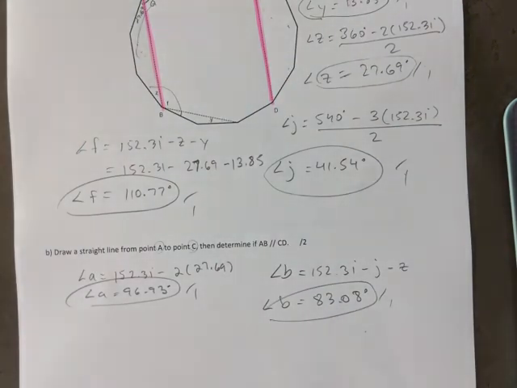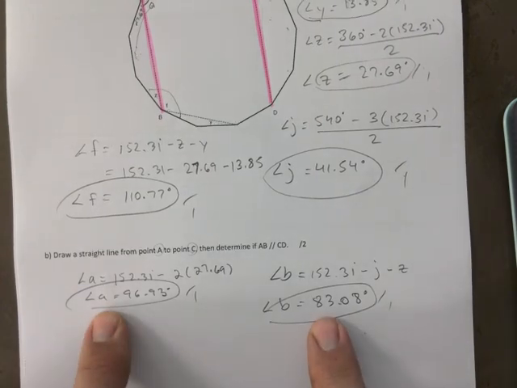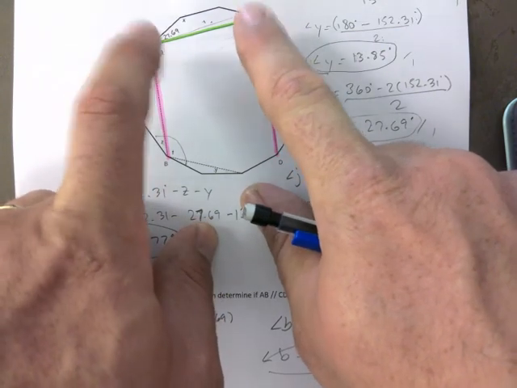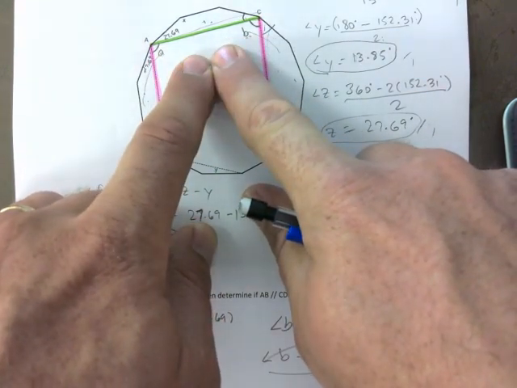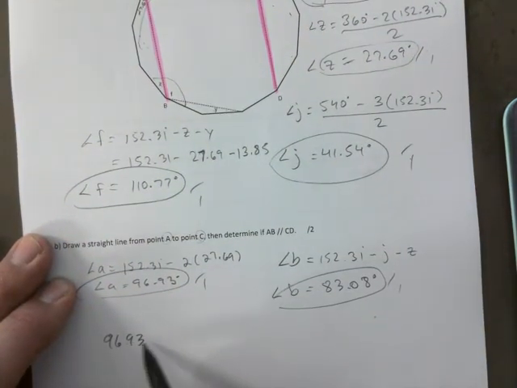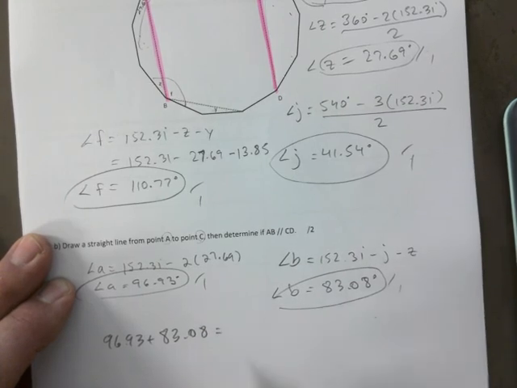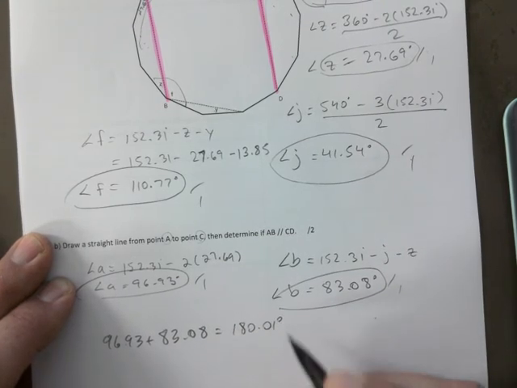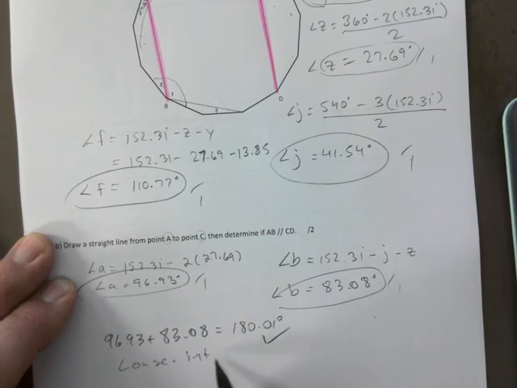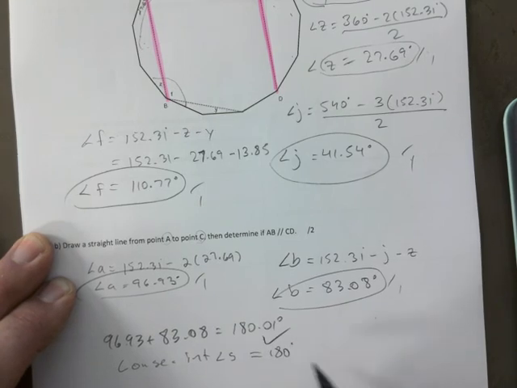And now the $1,000,000 question. We know that these two are called consecutive interior, right? You should at least know that. We need to check, do they add up to 180? If they do, we're good to go. Okay, so just to check, 96.93 plus 83.08. I know that they add up to close to 180. It's 180.01 degrees, right? Consecutive interior angles are equal to 180. Therefore, AB is parallel to CD.